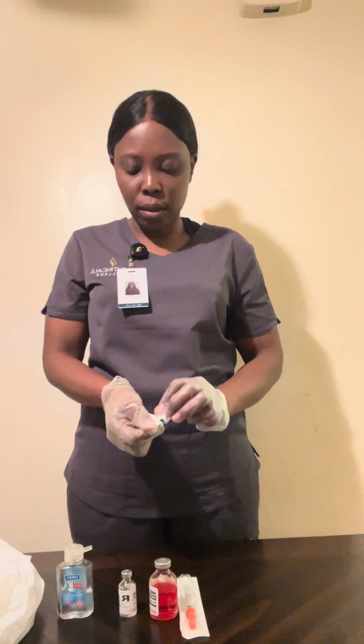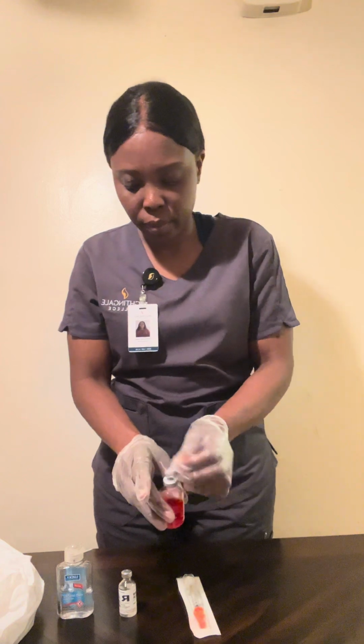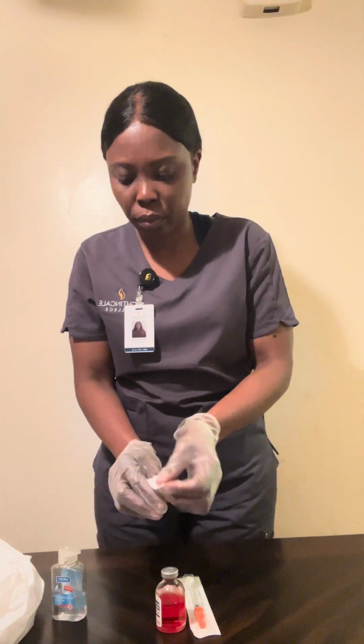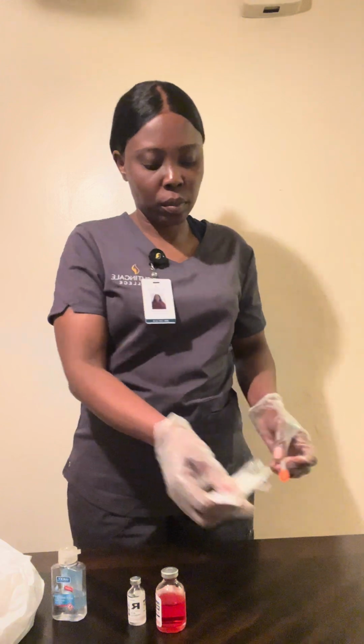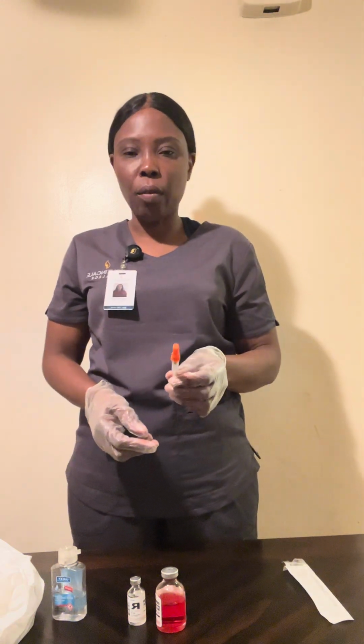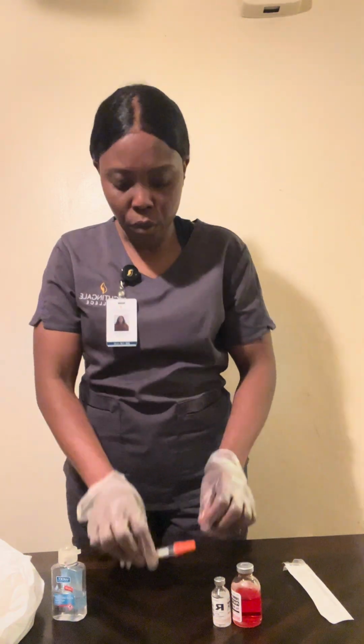Okay, Mr. Smith. Before I begin, I'm going to make sure the insulin is nice and clear, because the NPH is cloudy by nature. Now I'm going to use an alcohol prep to clean the top of each vial. Now this is my 1 ml syringe. I have my 1 ml syringe, and I'm going to uncap it carefully.